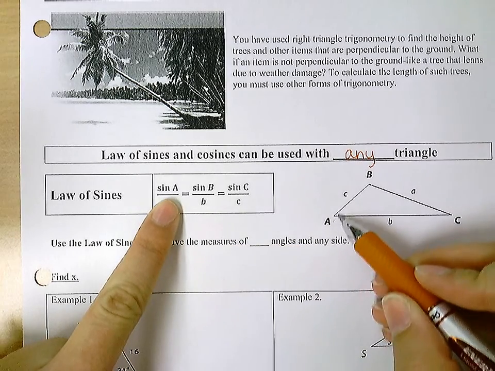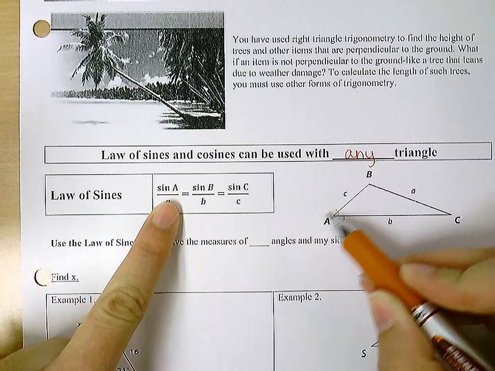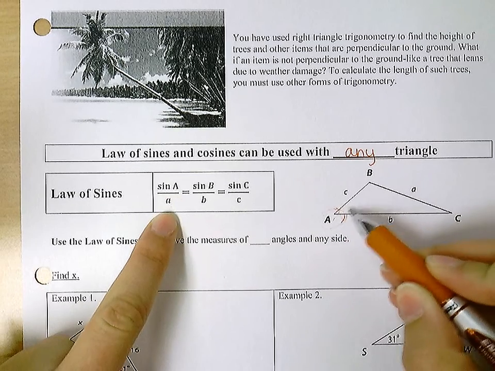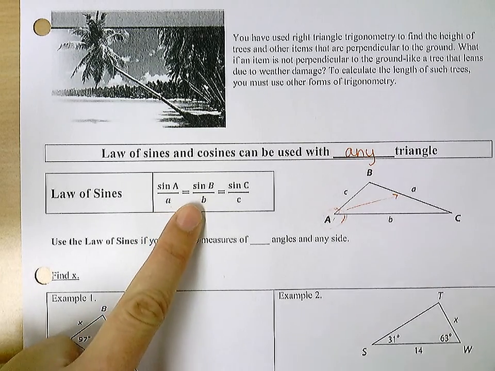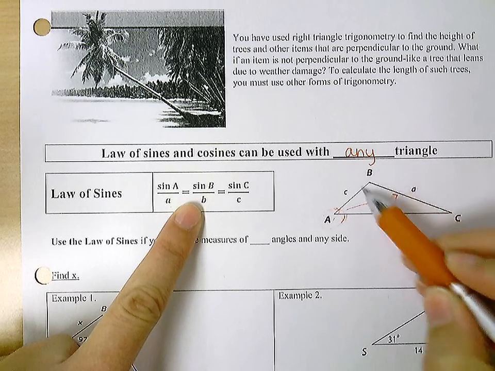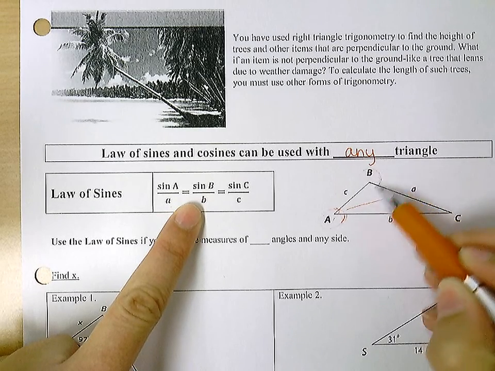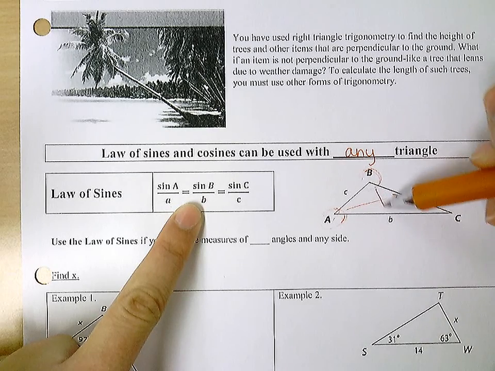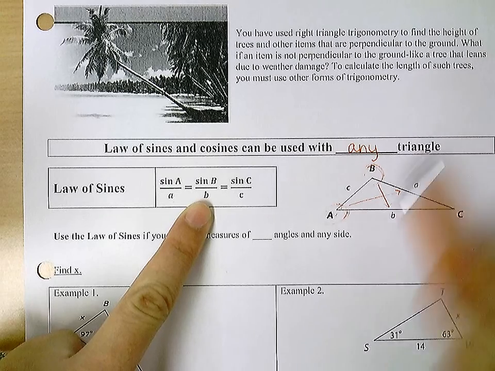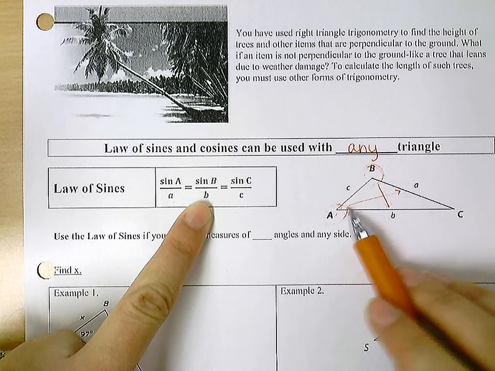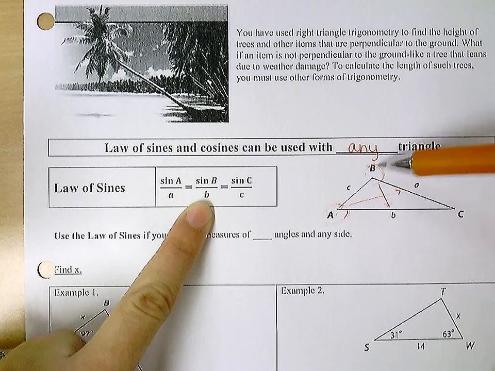So if I look at angle A, and I'm taking sine of A, I need to put it over its opposite side. That's where they're getting that lowercase a from. That's equal to sine of B. So again, your angle B right here, and it has to go over its opposite side, where they're getting lowercase b. So sine of an angle over its opposite side. That's all law of sines is.